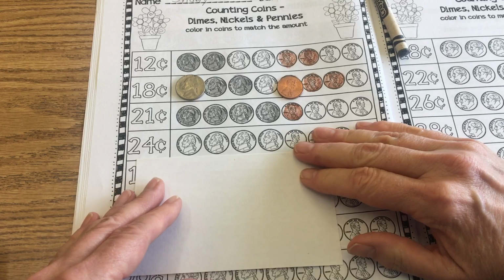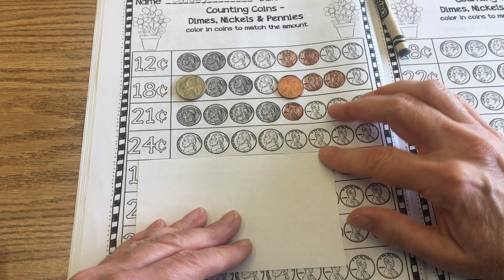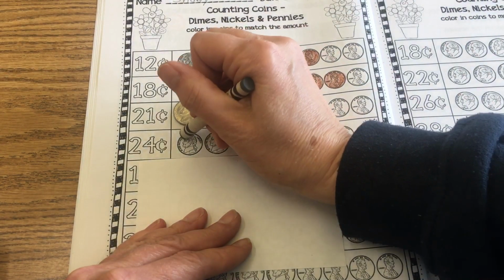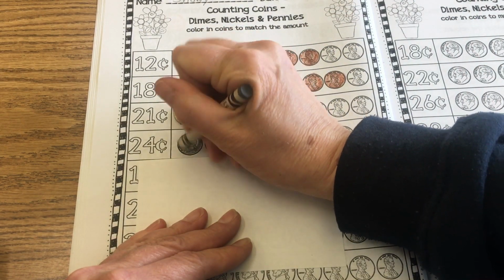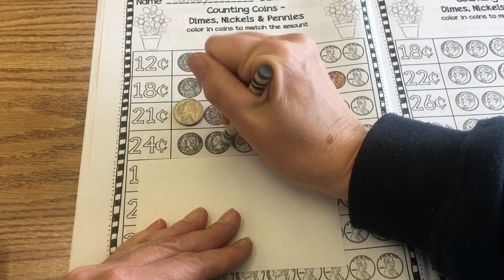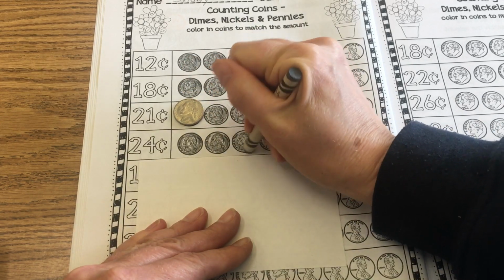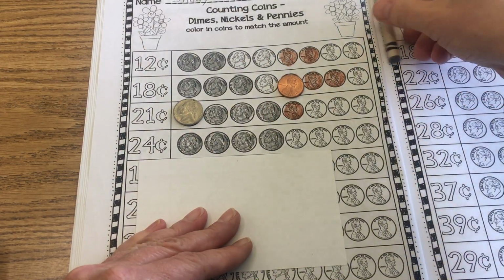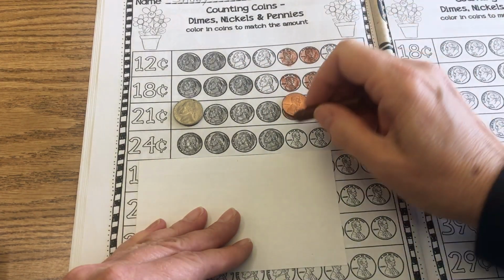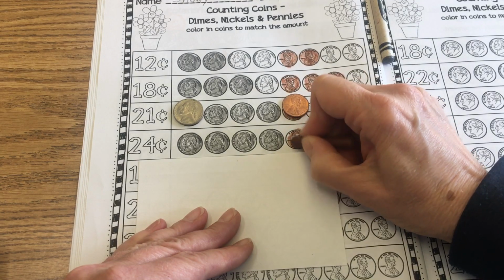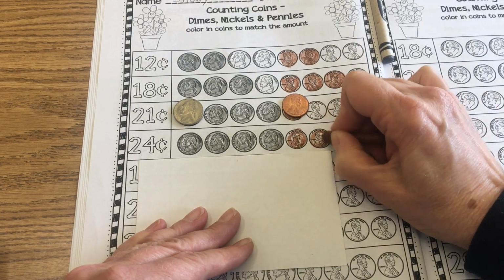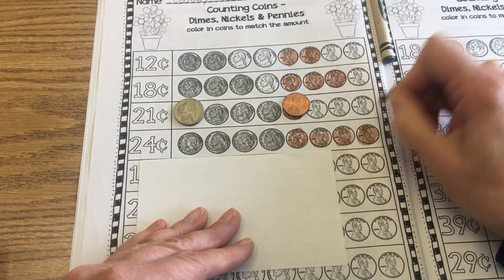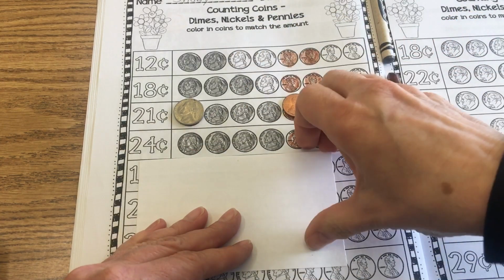Next line, 24 cents. Okay, so we only have nickels to choose from. So again, we need to count by 5s. 5, 10, 15, 20. And we're going to count on using pennies now. 21, 22, 23, 24. And that's it. That's the same amount.